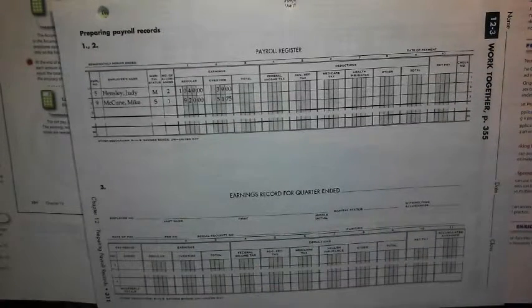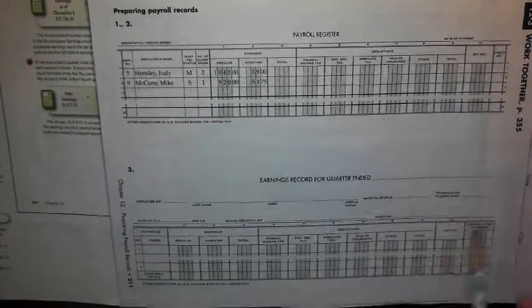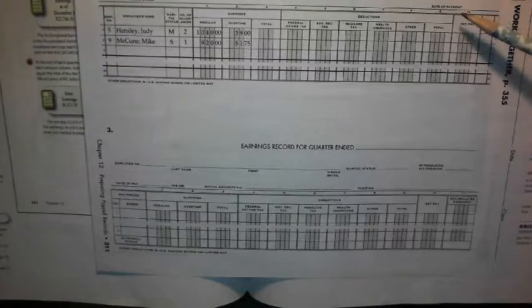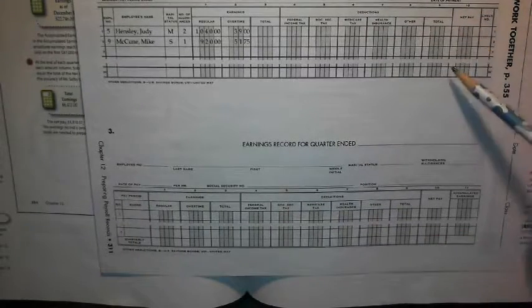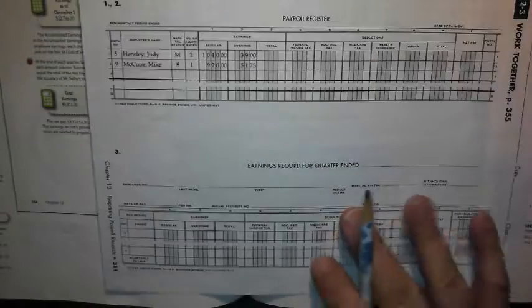Okay, now we're on to section 3, chapter 12. Another advanced step in payroll records. This one for the section review, going to fill out a payroll register, and then after that, going to do a quarterly reporting for an employee. So we'll start with the payroll register first.